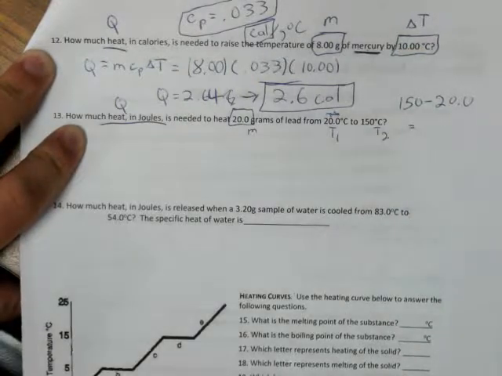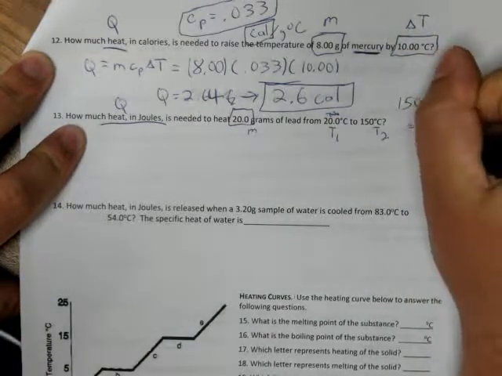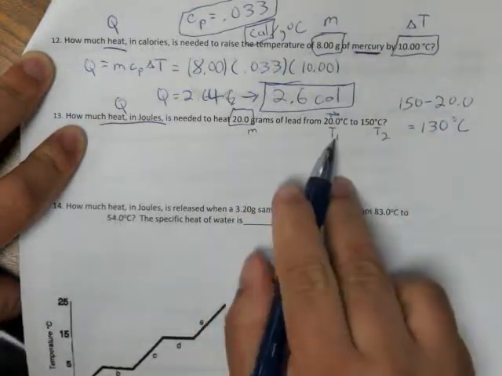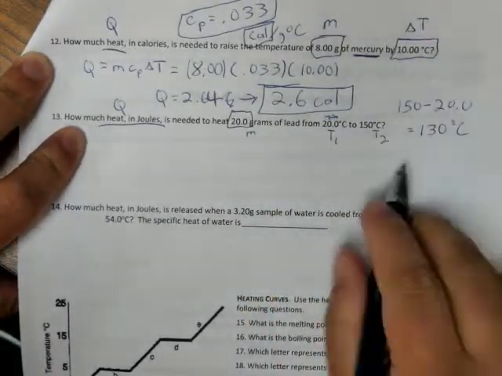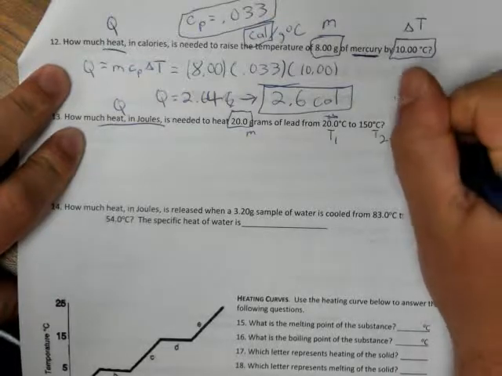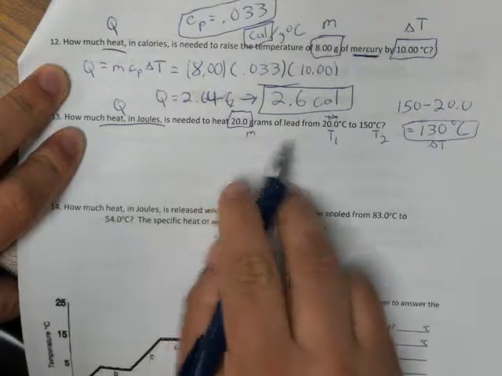So my temperature difference is going to be 130 degrees Celsius. And that's positive, right? It's going up from 20 to 150. So I'm going to need that, right? So this is my delta T right here. Okay, this is my mass.